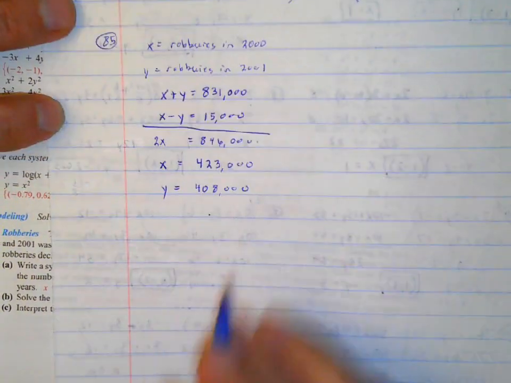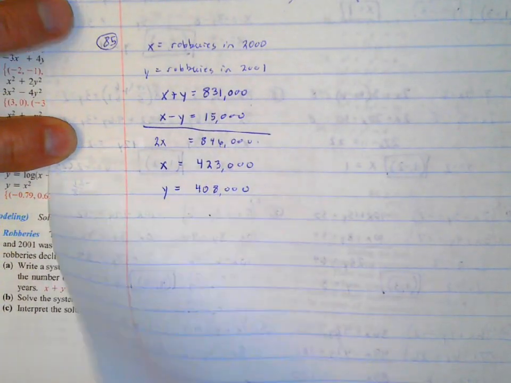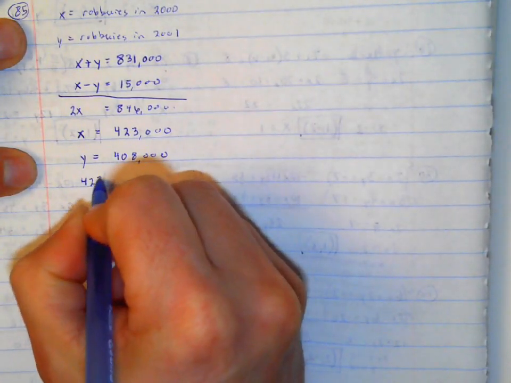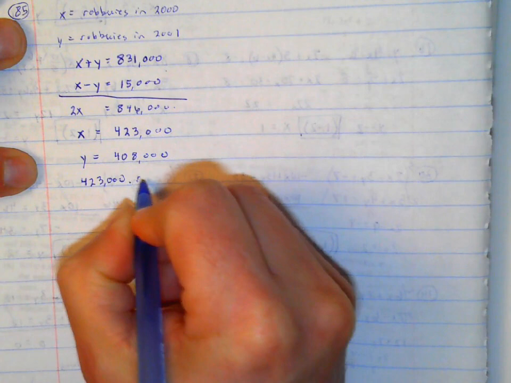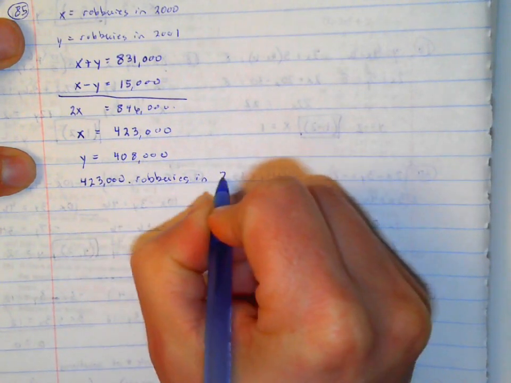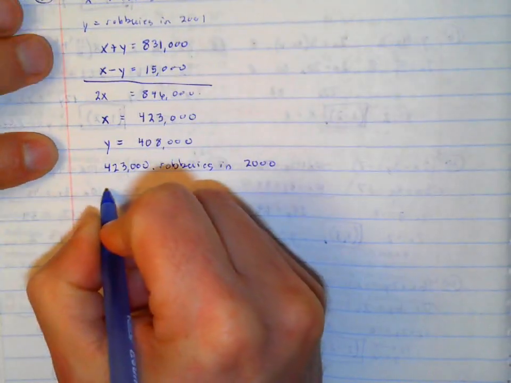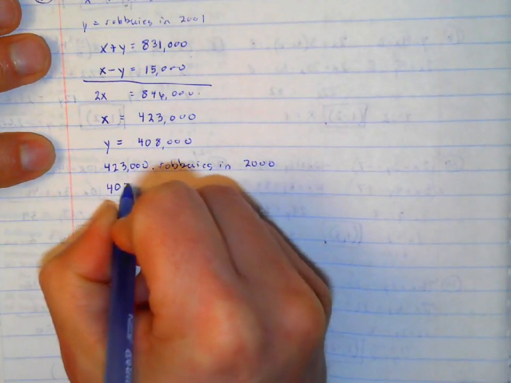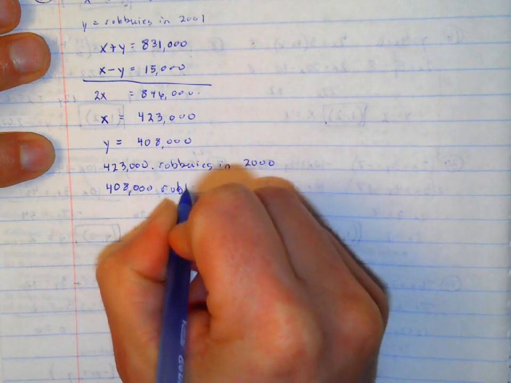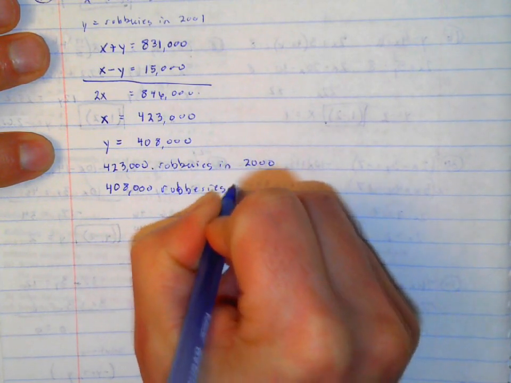Okay, so that's part B, and then part C. To interpret this, there were 423,000 robberies in 2000, and there were 408,000 robberies in 2001.